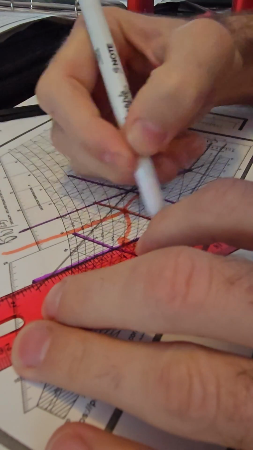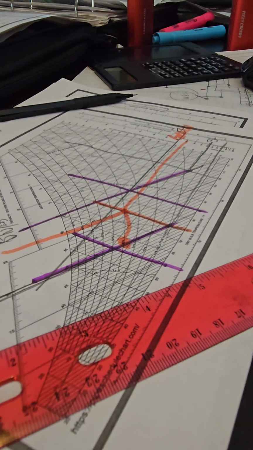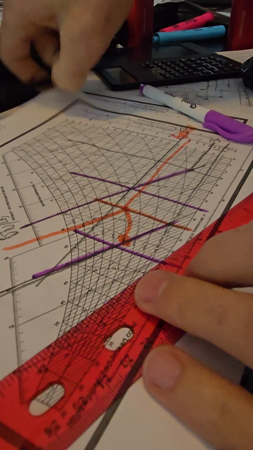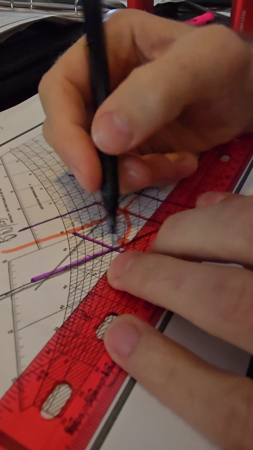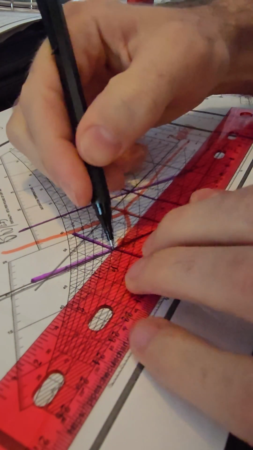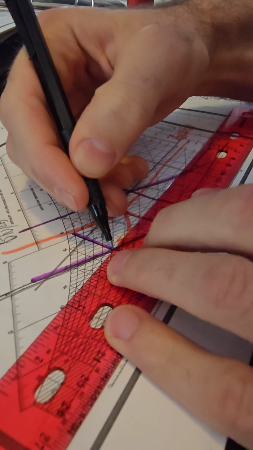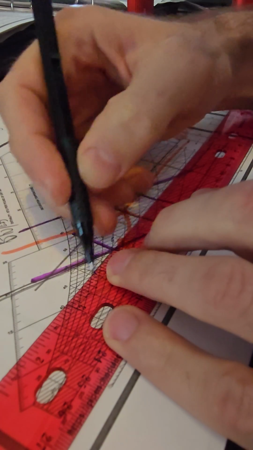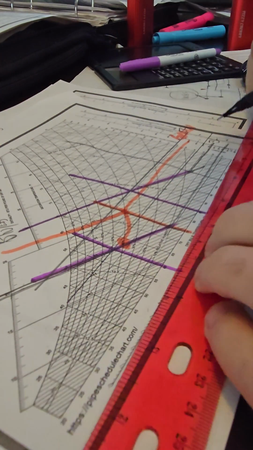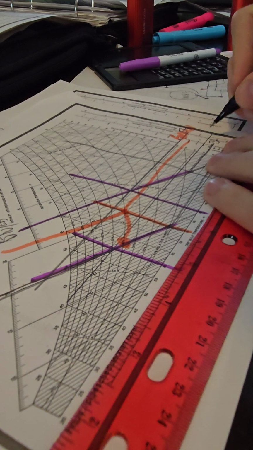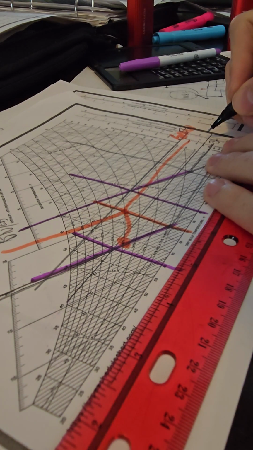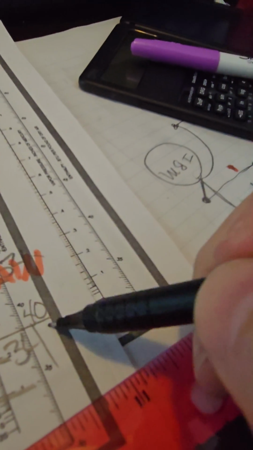That's disgusting. And then we draw our point straight across, trying to remain parallel with the lines, which gives us, I'm just gonna go 40. Let's just go 40. So we have 52 and 40, which is 12.